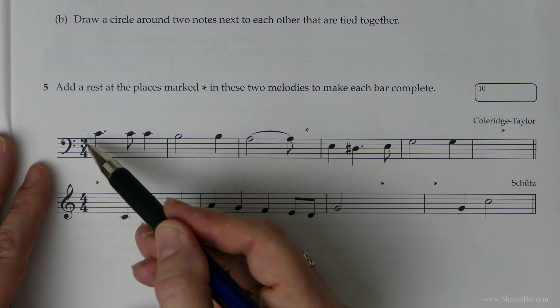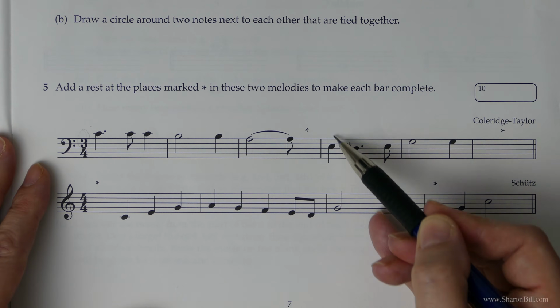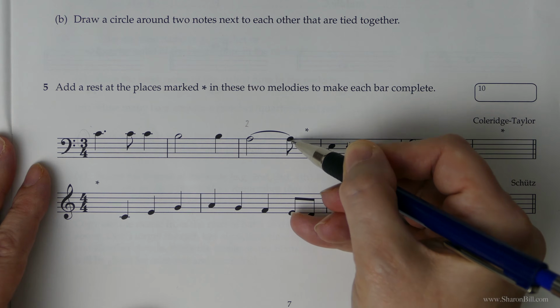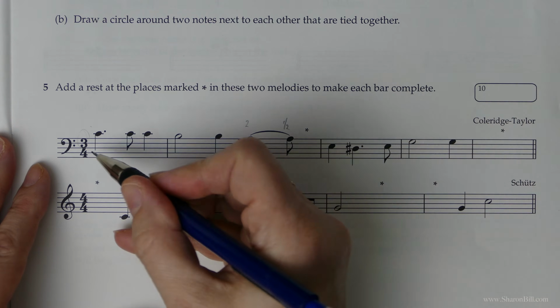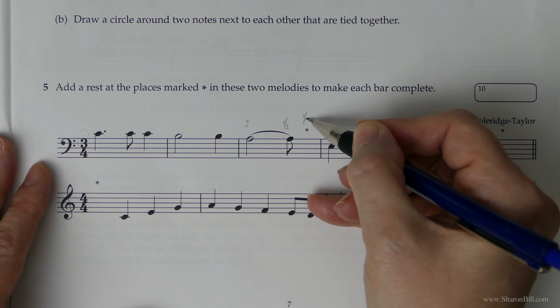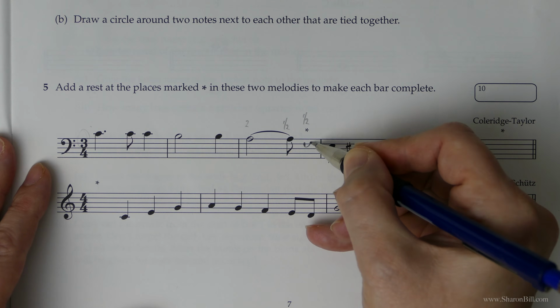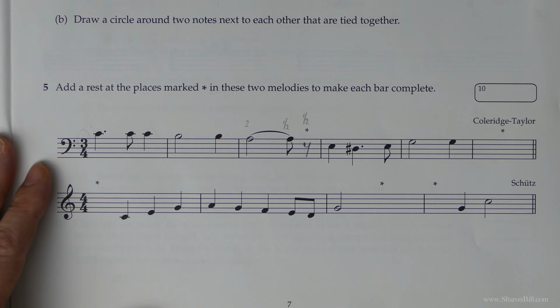So we need to be adding to 3 beats in a bar here, so something's missing here. We've got a 2 and we've got a half. We should have 3, so we're half a beat missing, and the rest, which lasts for half a beat, is this one, your quaver rest or your 8th note rest.